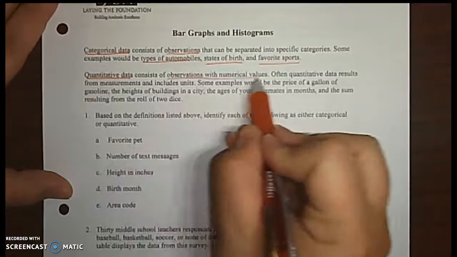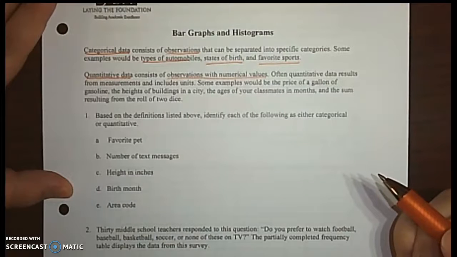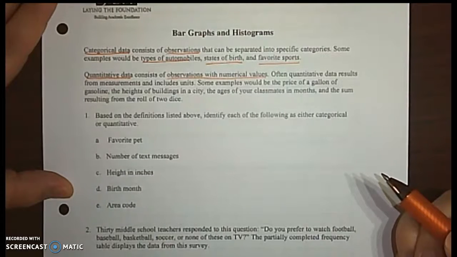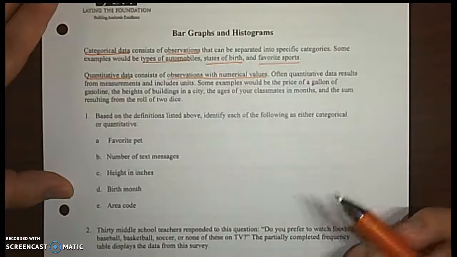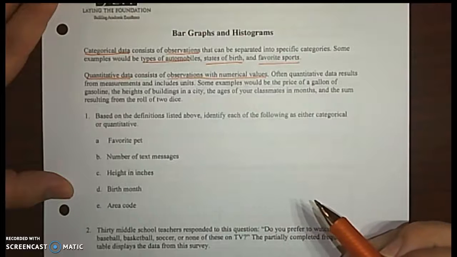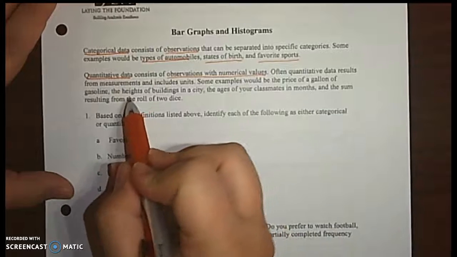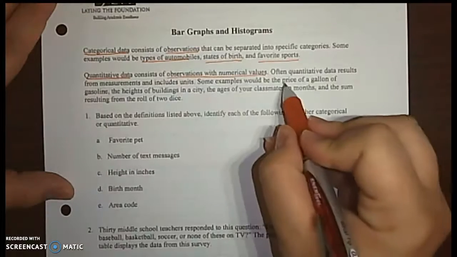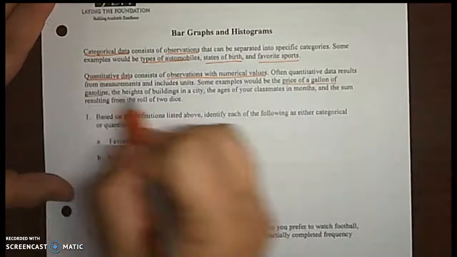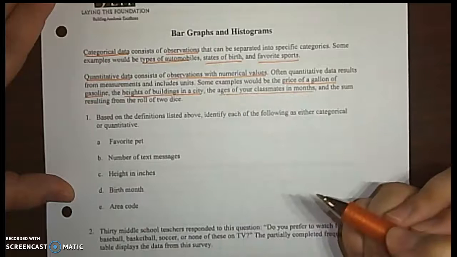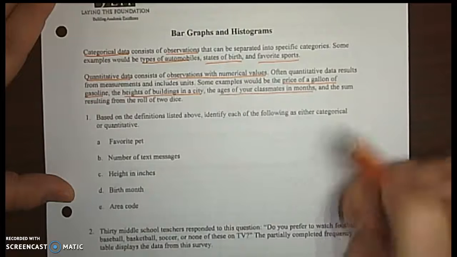Quantitative data consist of observations with number values. So those would be units. You would have numbers associated with them at the bottom of your graph. So examples of this would be like prices of gasoline, heights of buildings, ages of your classmates in months, the sum of something.